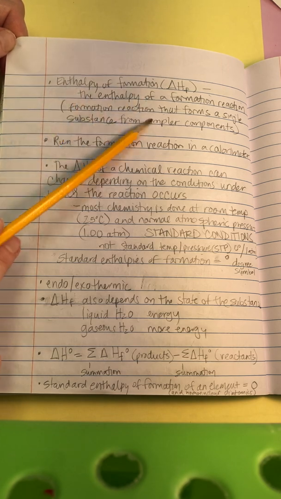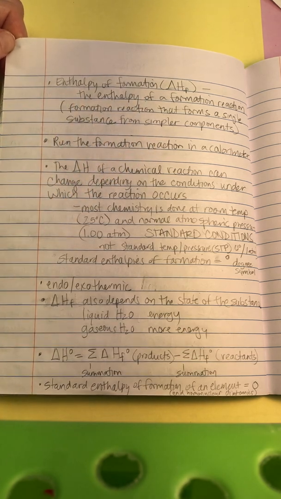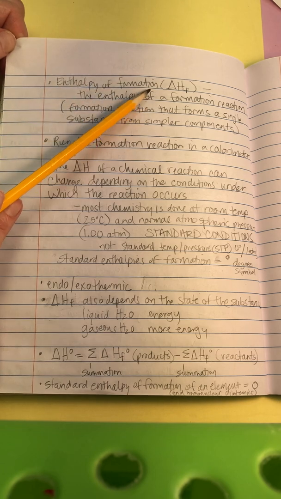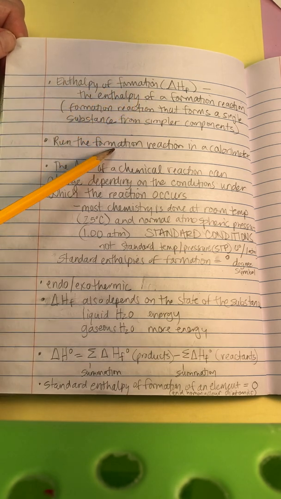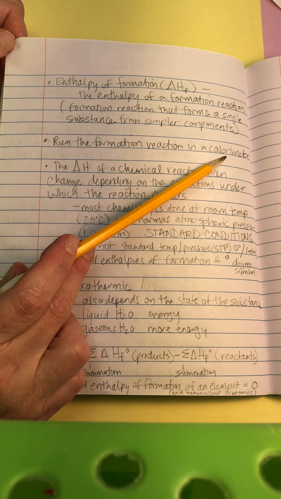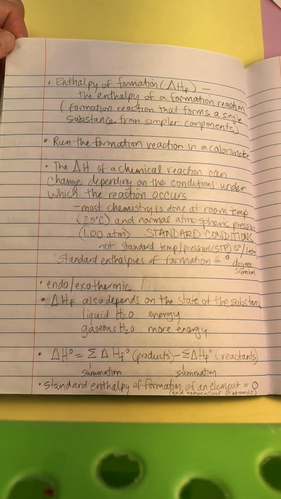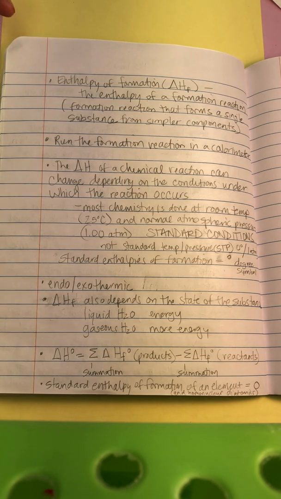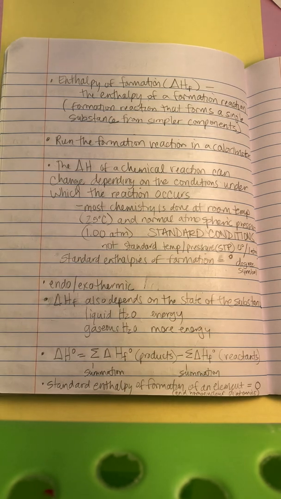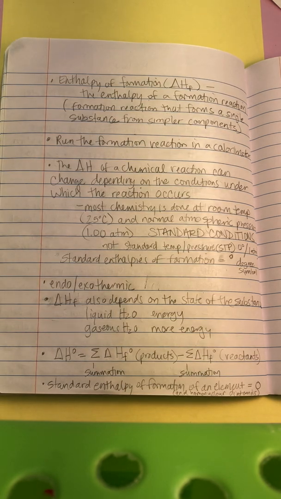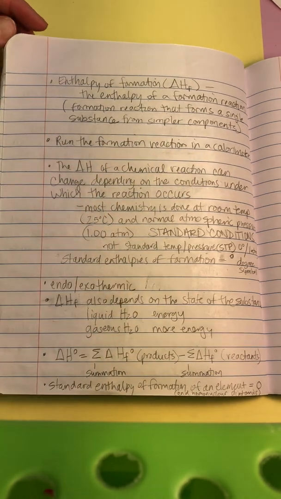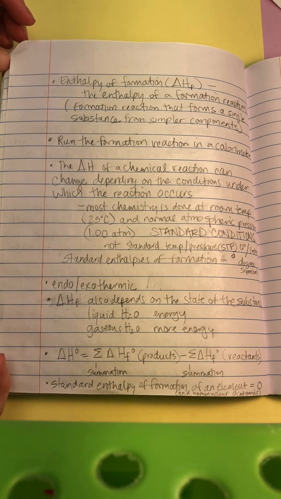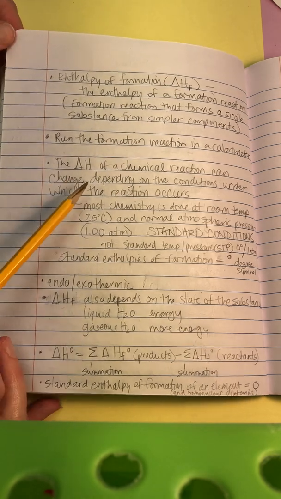If you want to figure out the enthalpy of formation, then you're going to run that formation reaction in a calorimeter. That's going to be measuring the energy. You have to run it in a measurable device that can measure the amount of energy that's released, and that would be perfect in the calorimeter that we talked about last chapter.